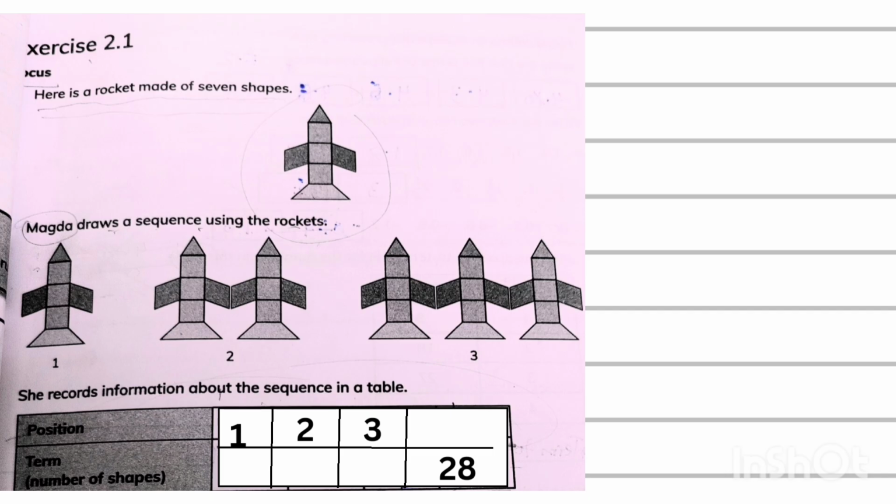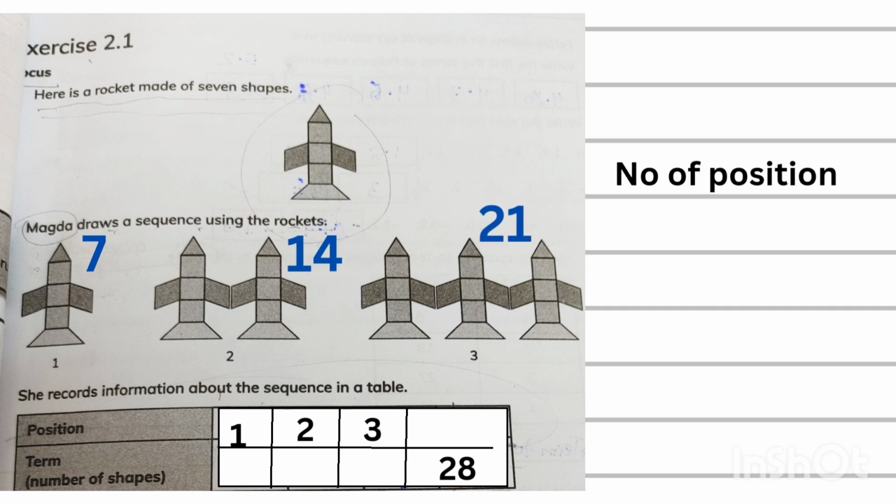Exercise 2.1, Question 1. We have to draw a sequence using the number of shapes used on each position. Let's try doing it manually by counting shapes. On position 1 we have 7 shapes, on position 2 we have 14 shapes, and on position 3 we have 21 shapes. Do you think it is easy to count the number of shapes all the time?